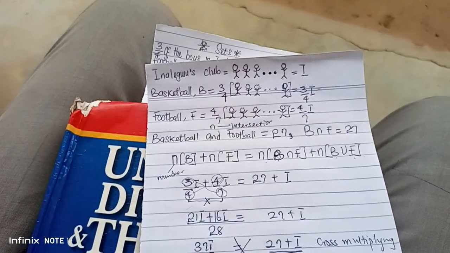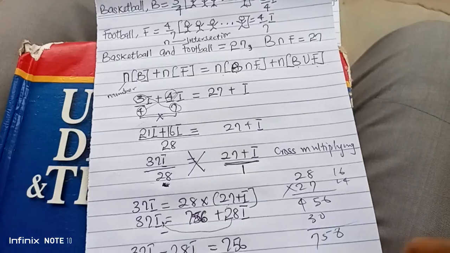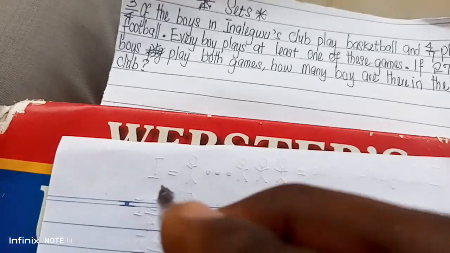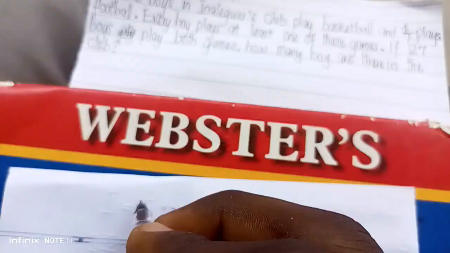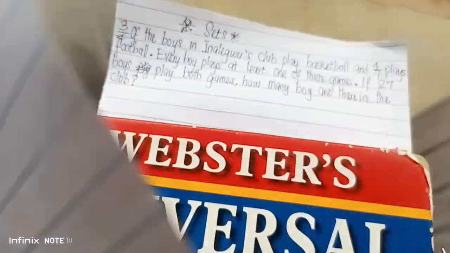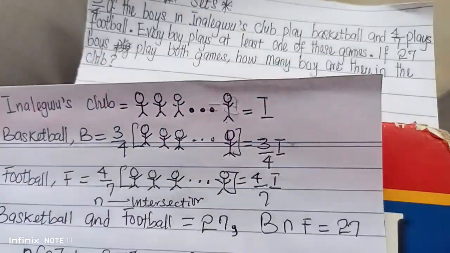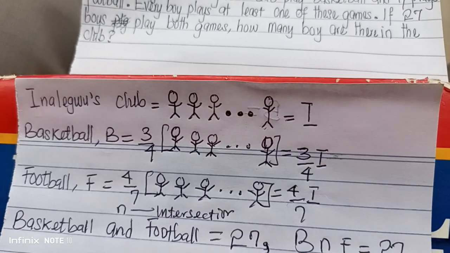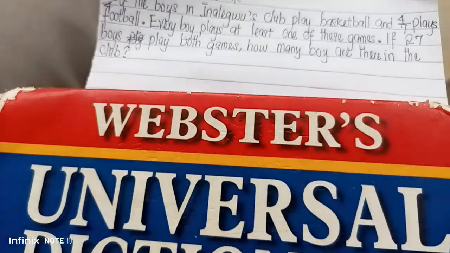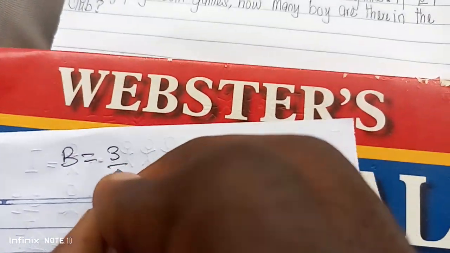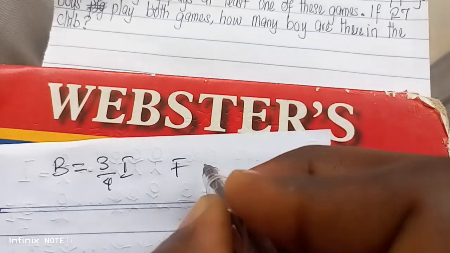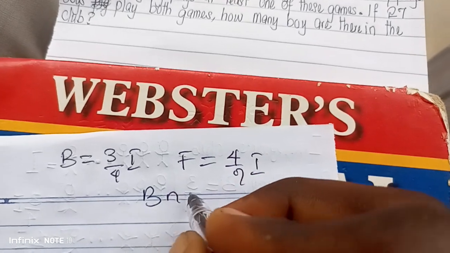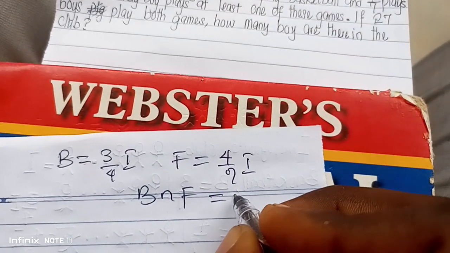But we can still use a Venn diagram. You can use a Venn diagram. You can see that our B is 3 over 4 i, and the other one, F, is 4 over 7 i, and then B intersection F is given as 27.